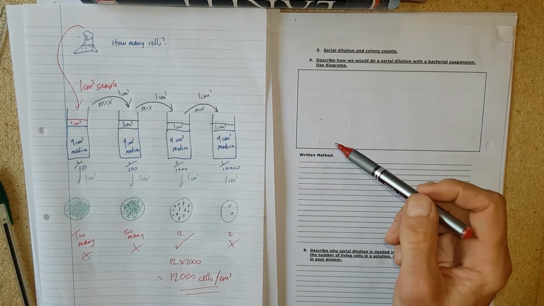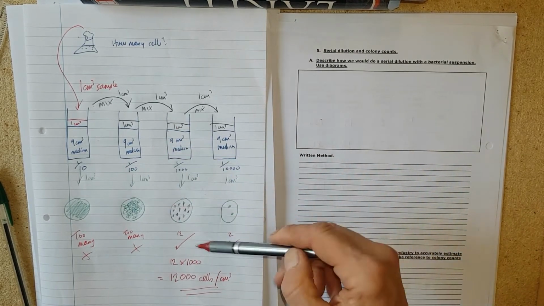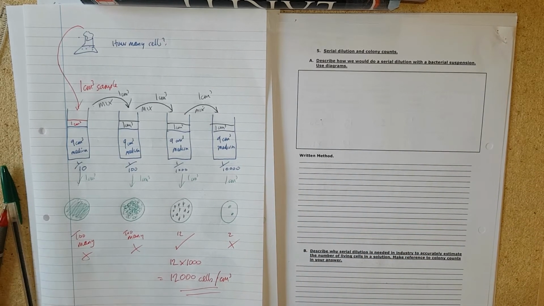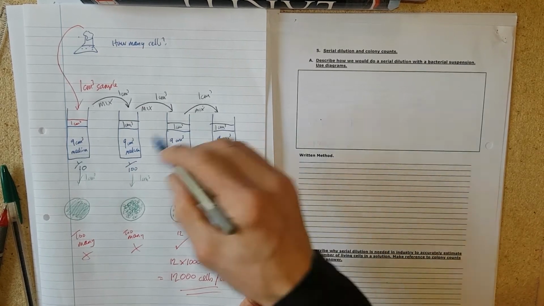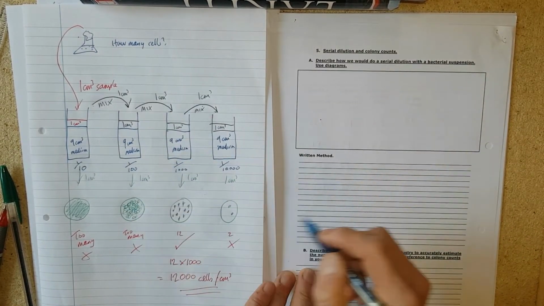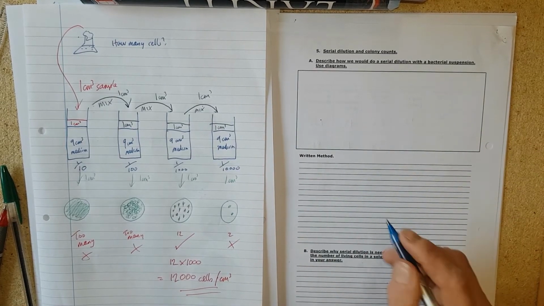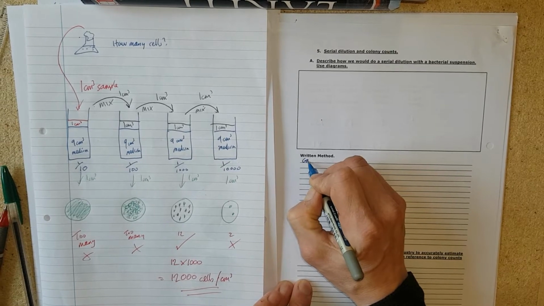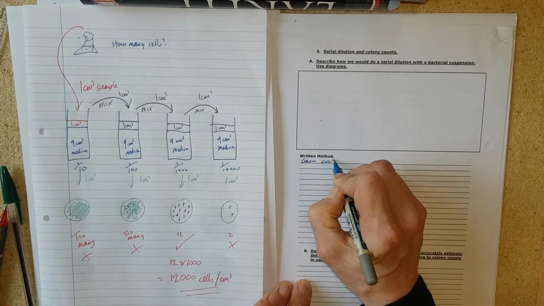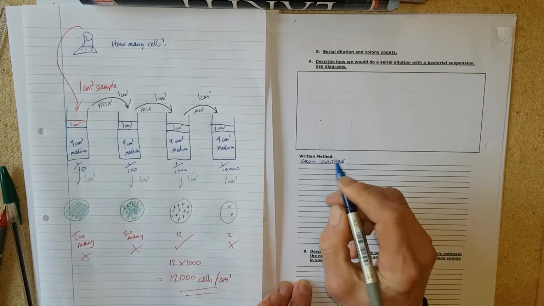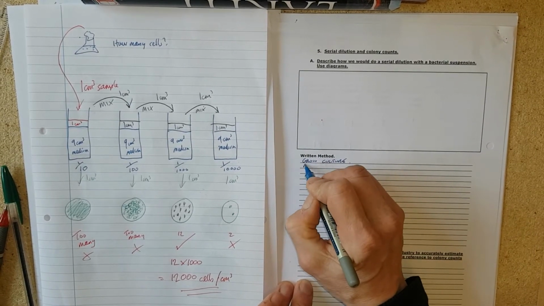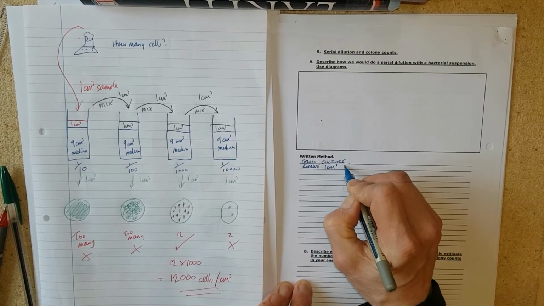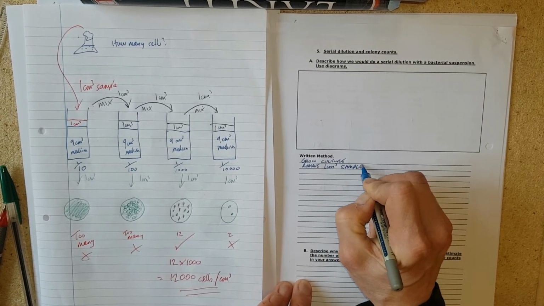So your written method is just to summarize this and say why we need to do it. So your diagram might be on a separate sheet, or you can fill it on here. So we've got grow culture. We're going to remove 1 cm cubed of our sample.